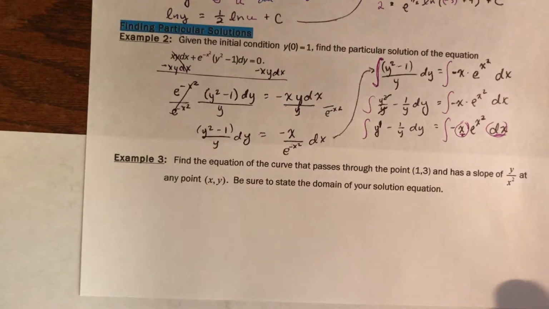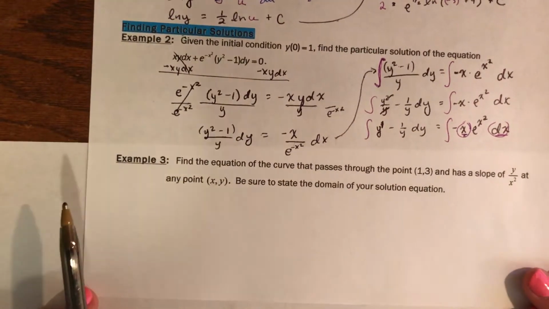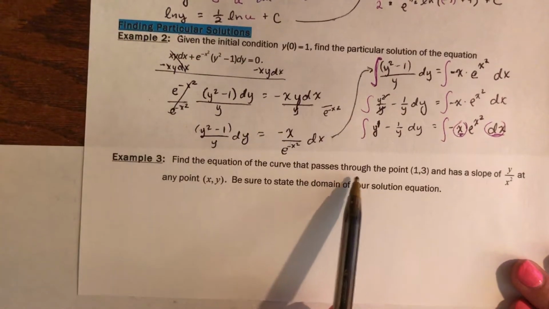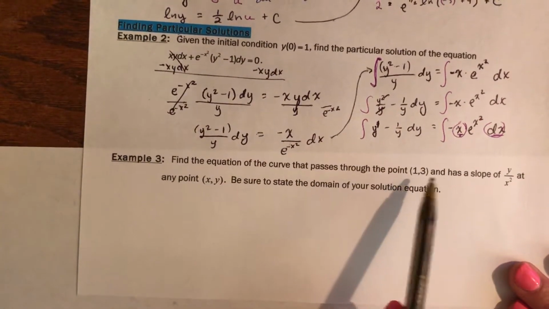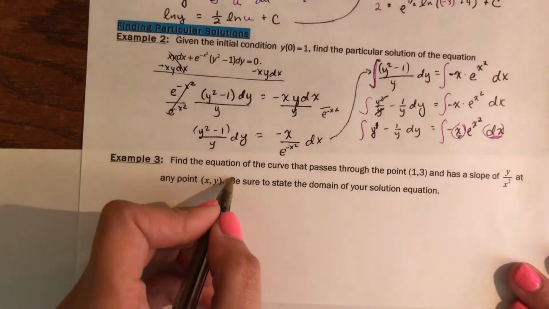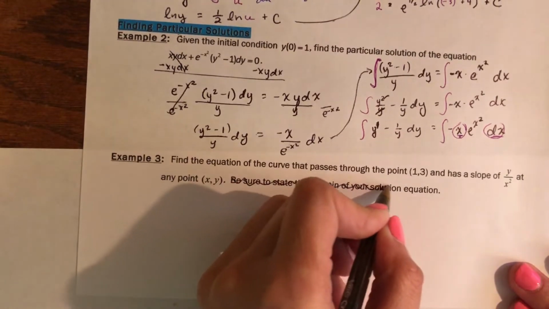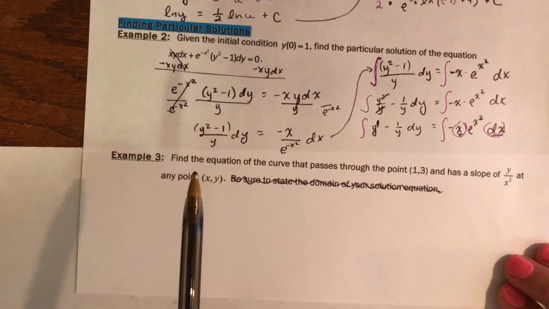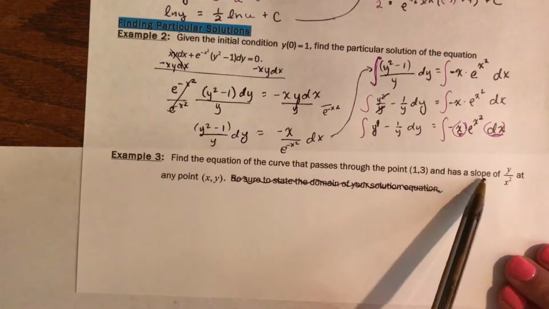All right, let's take a look at this last example here for 10.2. This is asking us to find the equation of the curve that passes through this point with this slope. Let's not worry about the graph for now, okay? So we've got this slope, right?